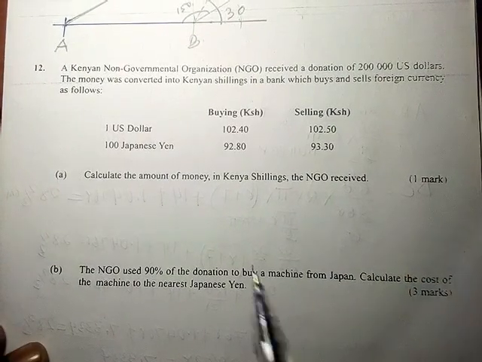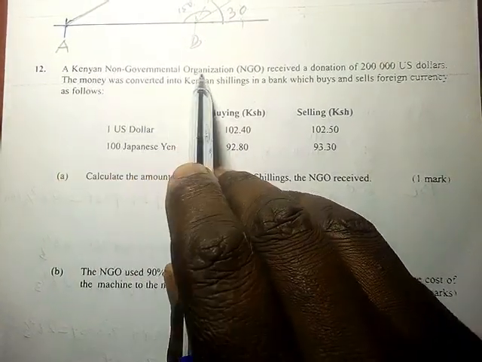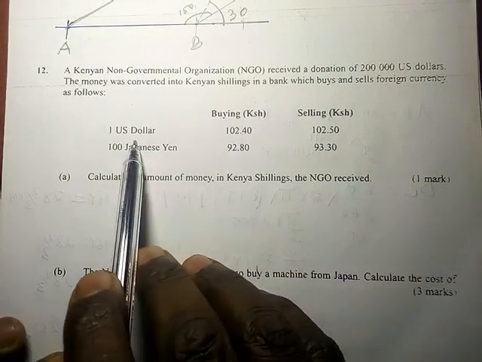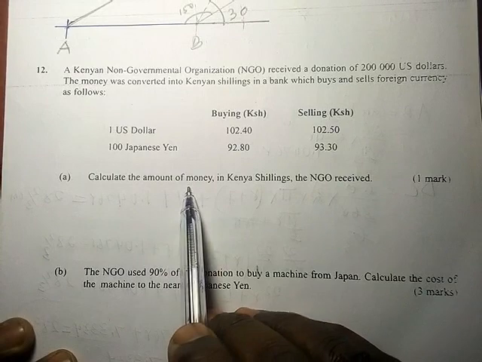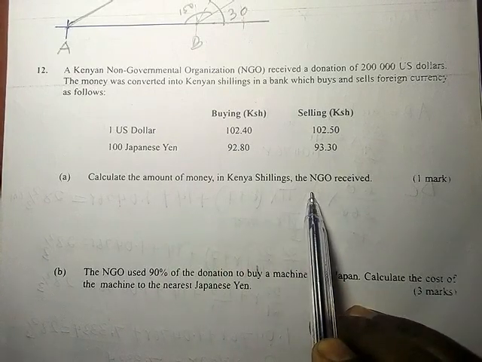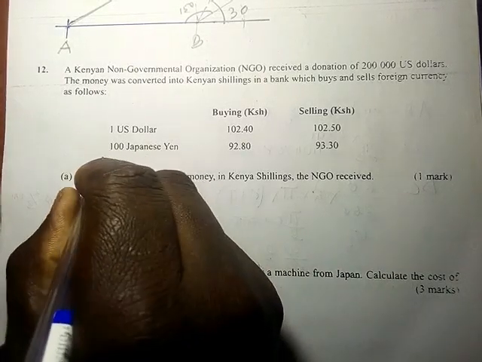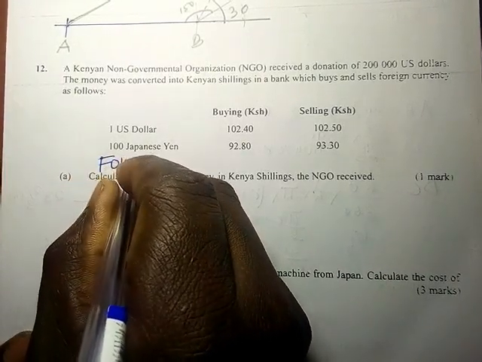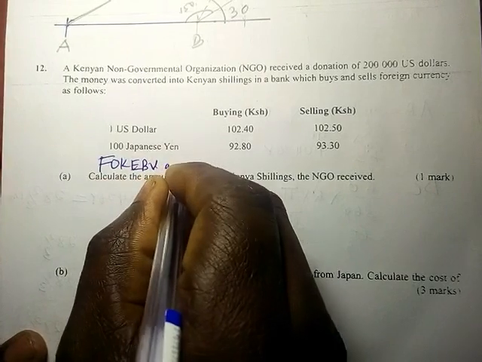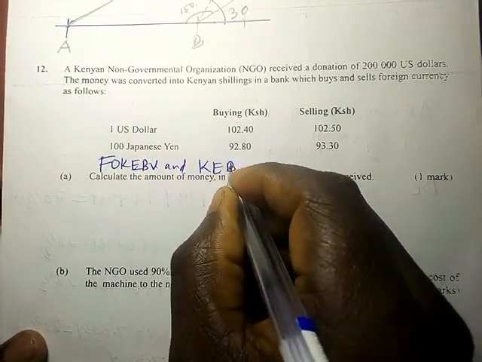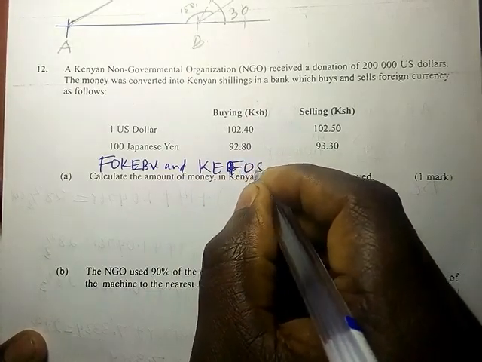A Kenyan non-governmental organization, NGO, received a donation of 20 million dollars. Calculate the amount of money in Kenya shillings the NGO got. So here you use the forex bureau table.